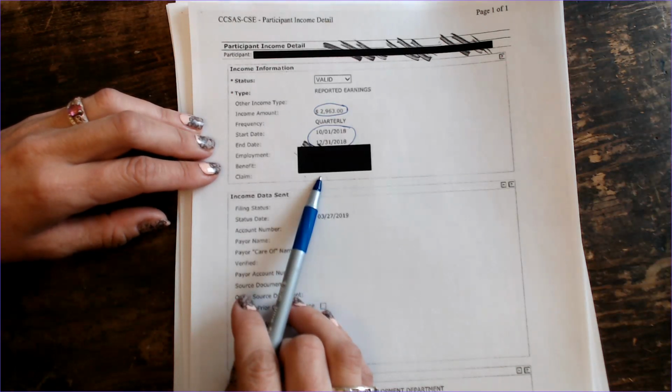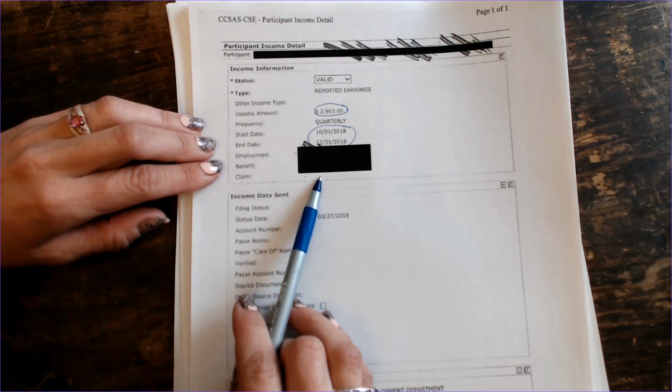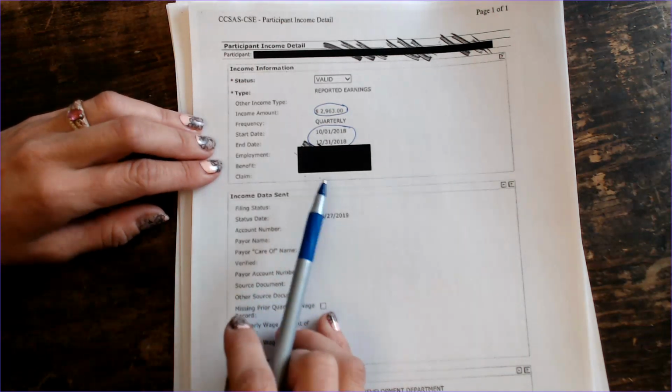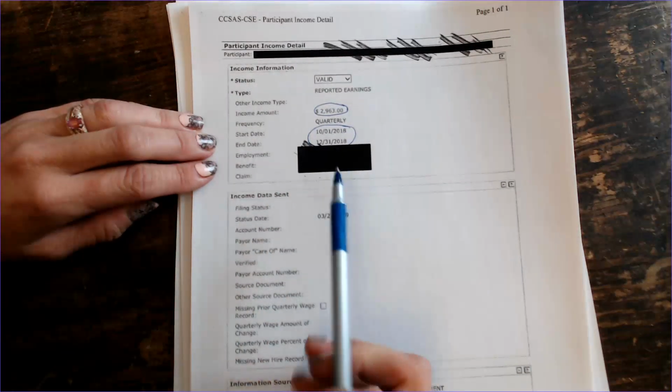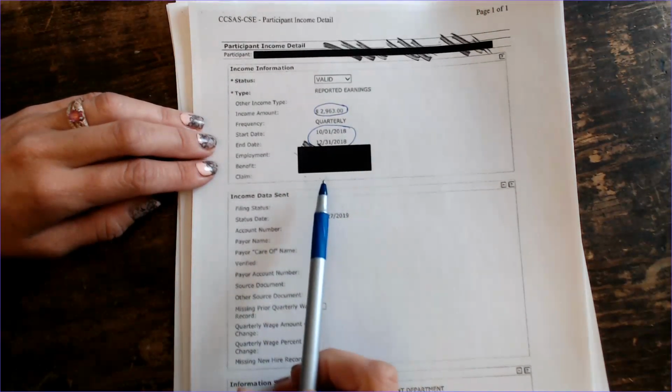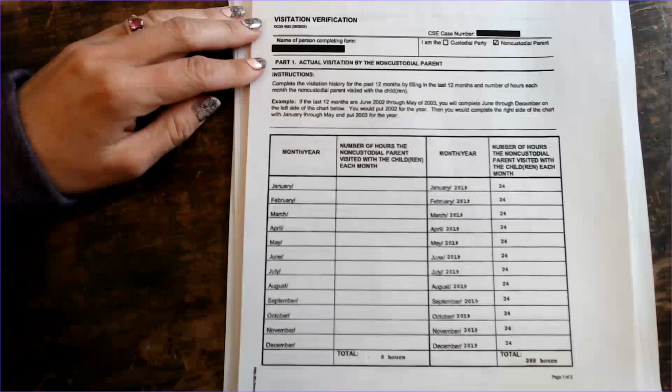It doesn't show if they have cyclical overtime, although we take a 12-month average, so we'd catch that overtime anyway. Doesn't show if they're contributing to retirement. This doesn't show a lot of things that if you do your income and expense declaration and provide your pay stubs, we will be able to see. So on to the next page. This is Exhibit C. This is the visitation verification.